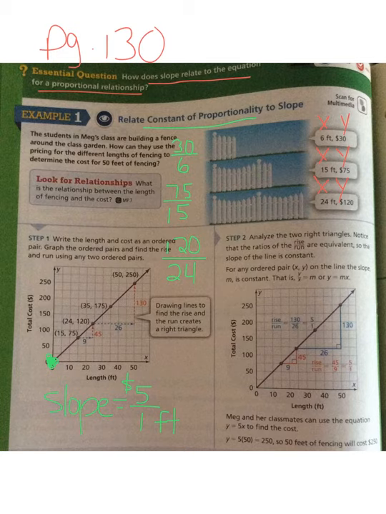Remember, we can look at our labels off of our graph to help us with this. The X is labeled with the length in feet. Remember, the X is on the bottom of our fraction. The Y is in the top of our fraction. And the total cost is dollars. So it's $5 for 1 foot. So the question is, how much is it going to cost me for 50 feet?